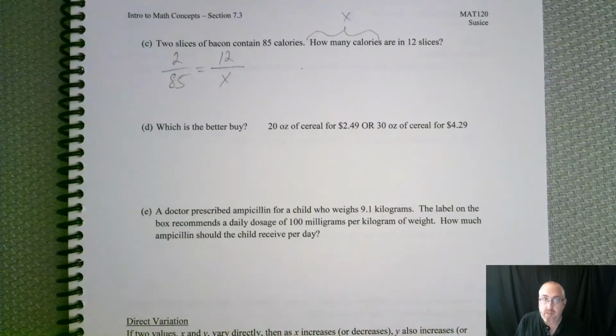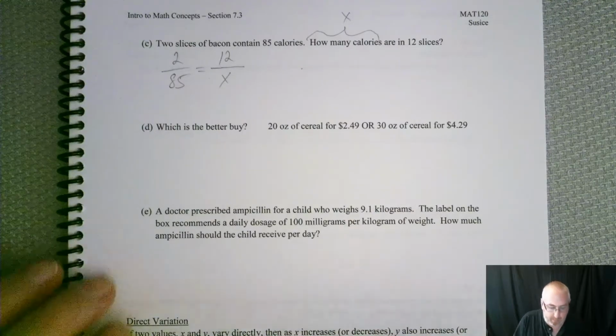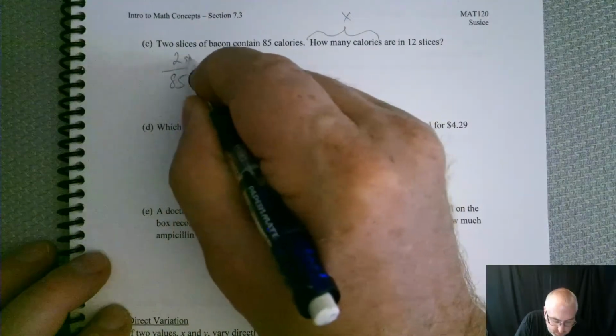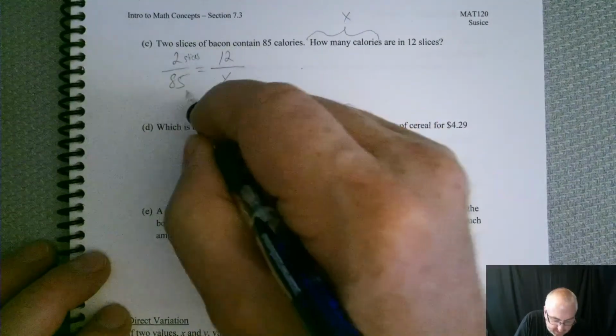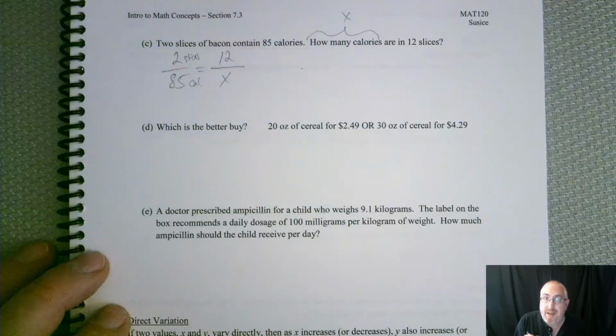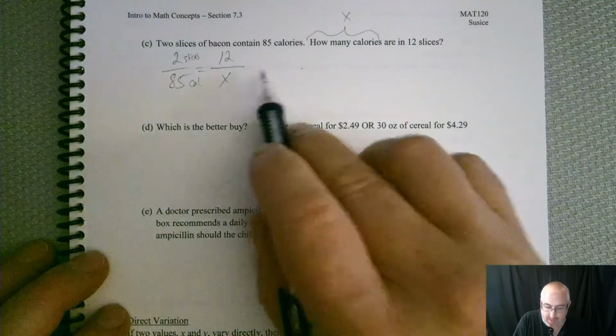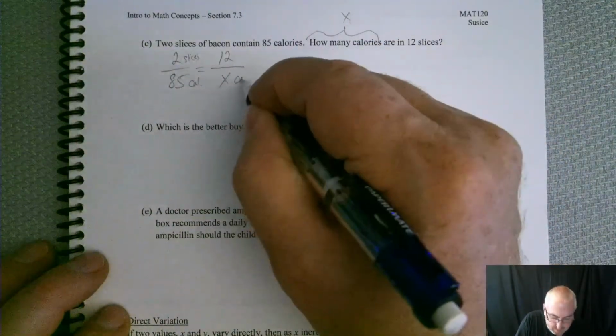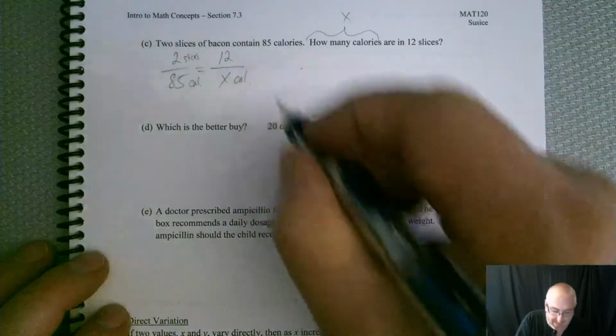If you write your units in, that will help you set up your proportion. So let's go back to the first one. 2 slices and 85 calories. So slices is on top, calories is on the bottom. So now you can see this is x calories and 12 slices. So slices.